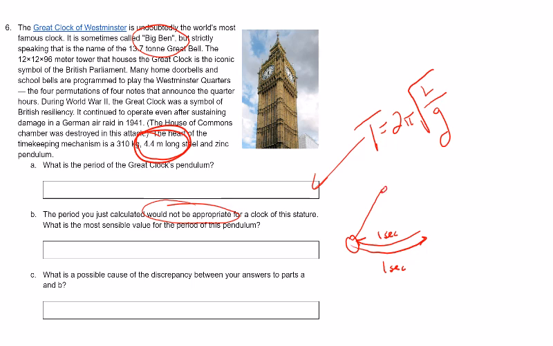Other ones that would be appropriate would be if you double this, like if it was 2 seconds and 2 seconds, if it was 3 seconds and 3 seconds, if it was 4 seconds and 4 seconds. So we would need those whole numbers for it to make it back and forth. And what you're going to find when you solve part A is that that's not going to be the case. And then C is just my normal question.